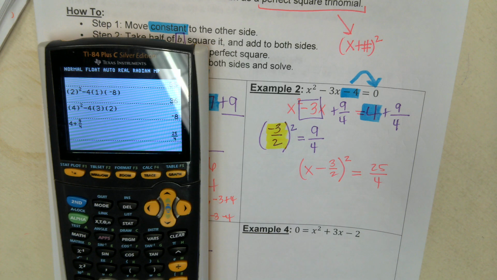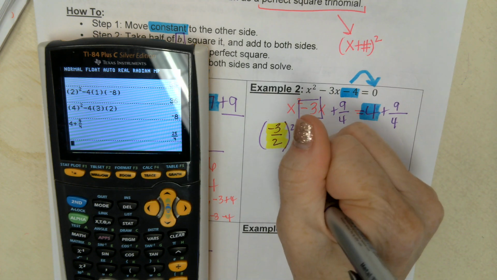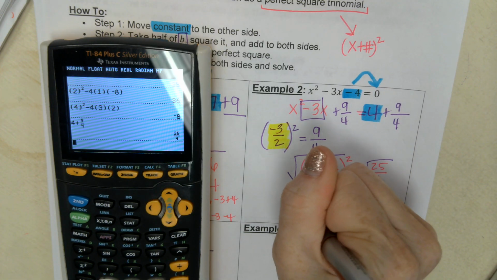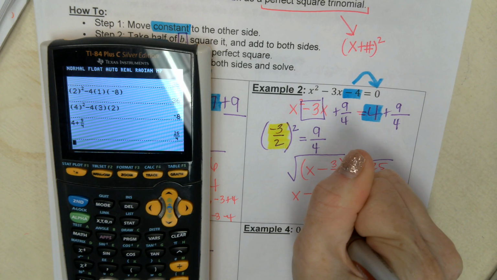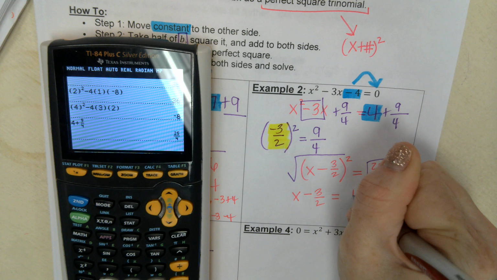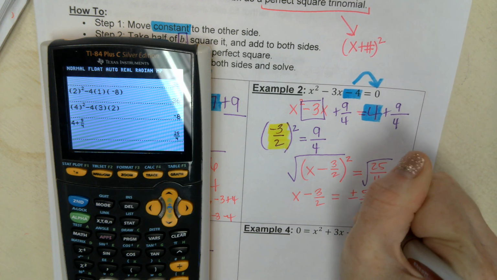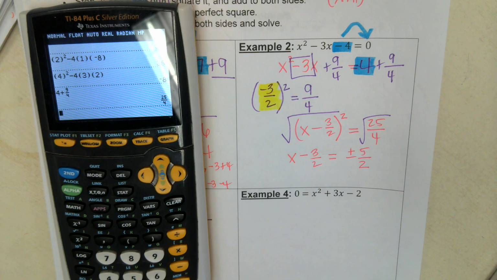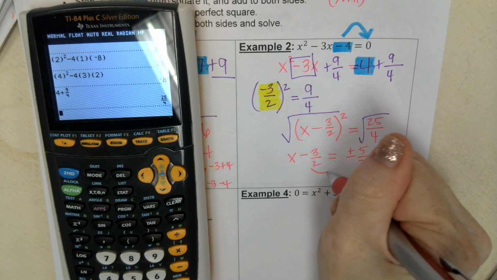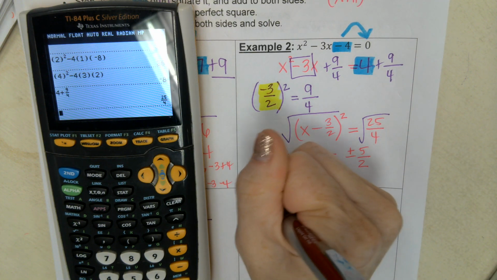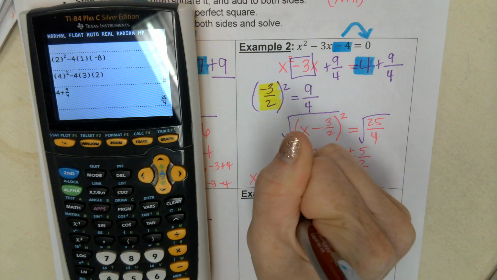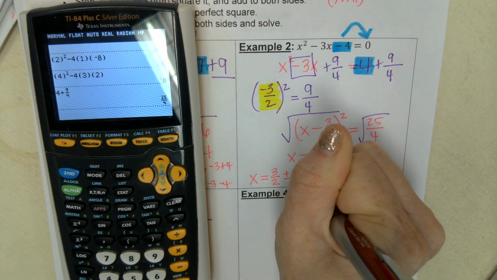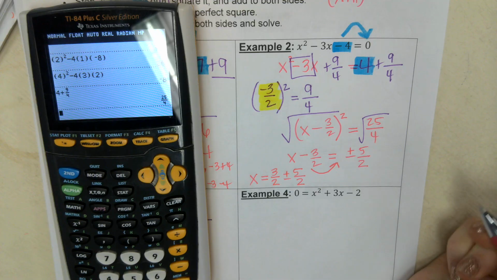Now, I like 25 and 4 because when I come in and take the square root, I'm going to have x minus 3/2 equals plus or minus 5/2. And I'm going to move this over. I have x equals positive 3/2 plus or minus 5/2.